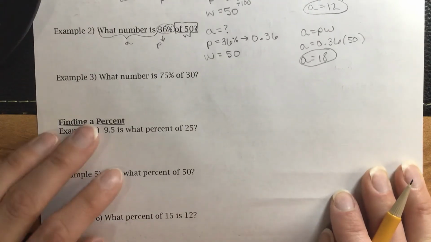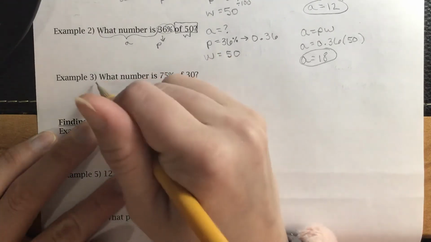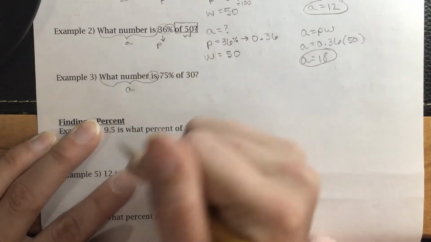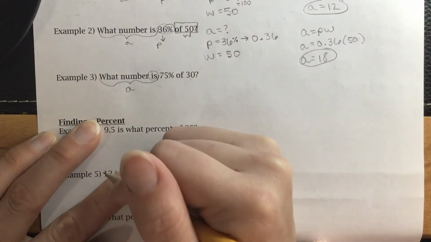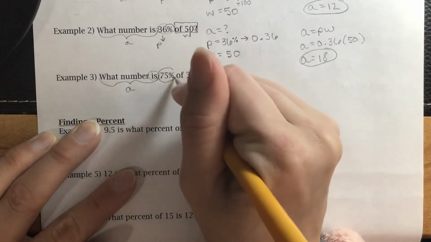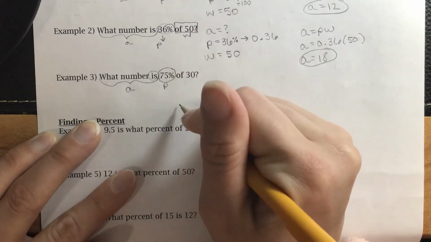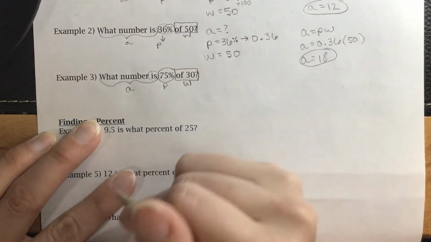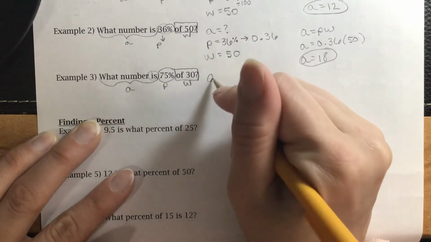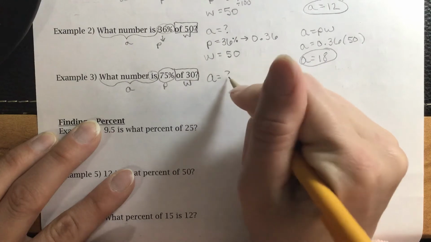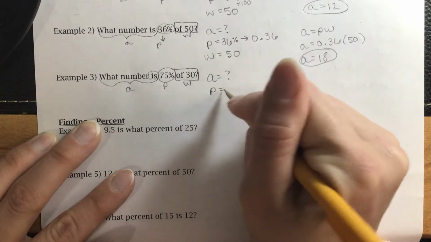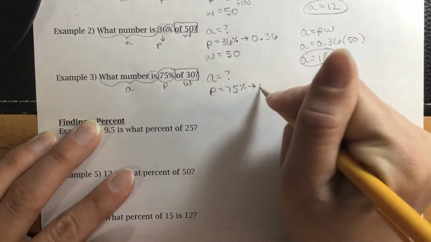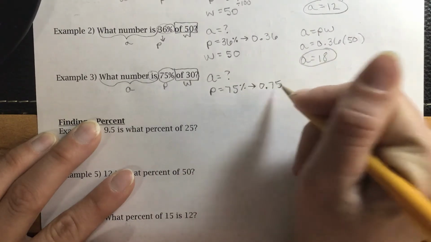Let's try another one. Last of this type, where we're looking for A. Again, is usually your part, which is A in this situation. Percent is 75%. Of 30 is my W. I have A equals question mark, P equals 75% as a decimal, 0.75.